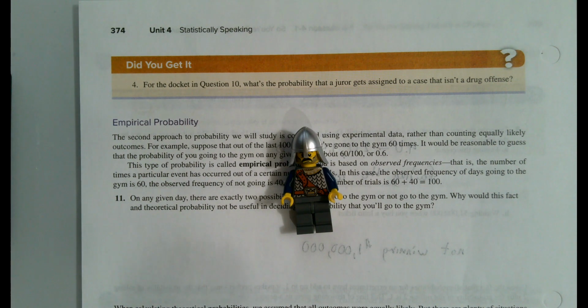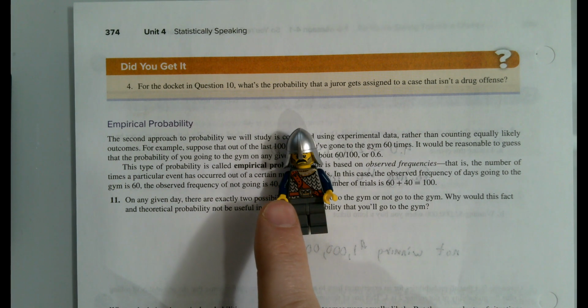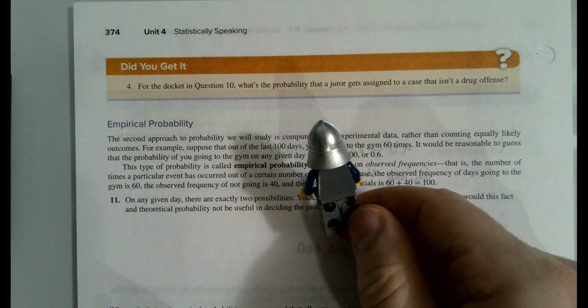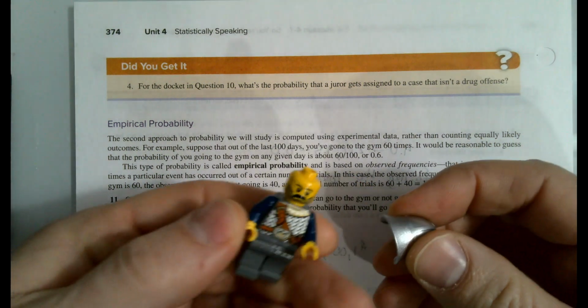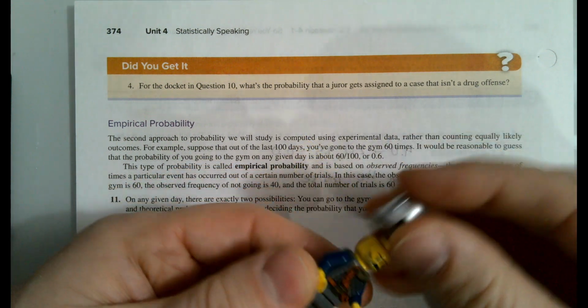Page 374 is brought to us by Bearded Nightman with, it looks like he's got a belt on over his chainmail, which is interesting. And he looks a little tired. Look at those lines under his eyes.